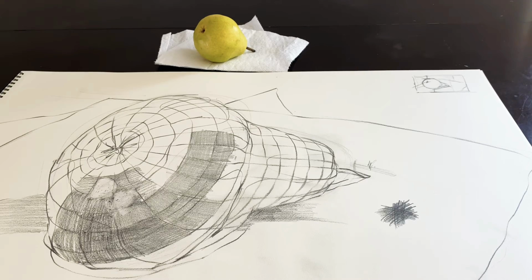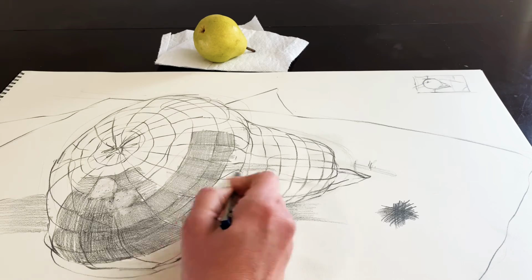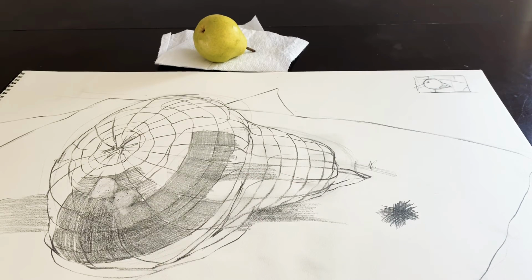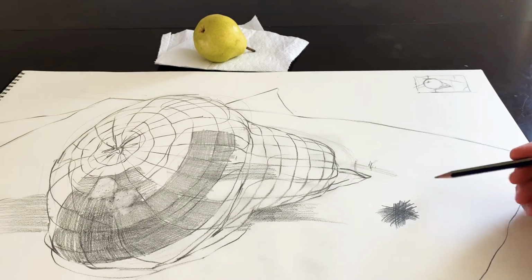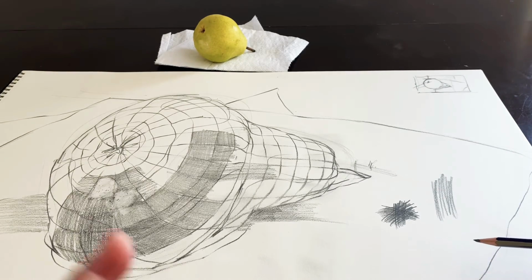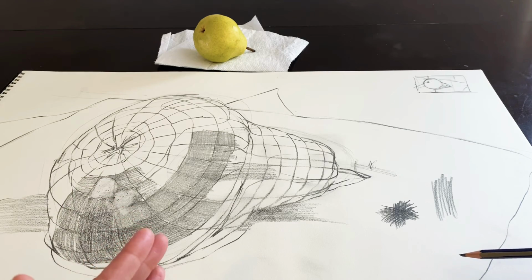What we don't want to do is make big horizontal marks in the middle of our pear, like in an area that's supposed to be very curved, because our eye is going to perceive that as being flat. Same thing with vertical marks. Anytime we make big vertical marks, we see that as a telephone pole or side of a wall, and so that's going to flatten out our space.